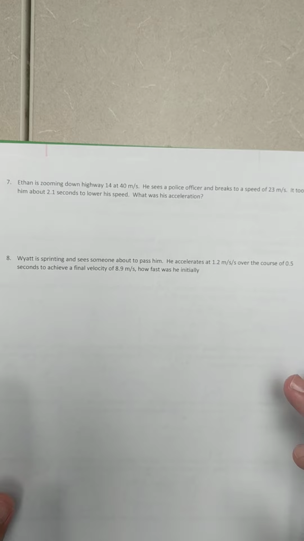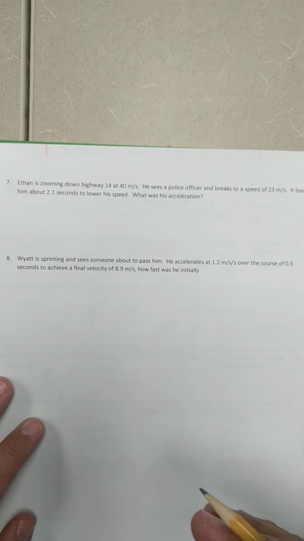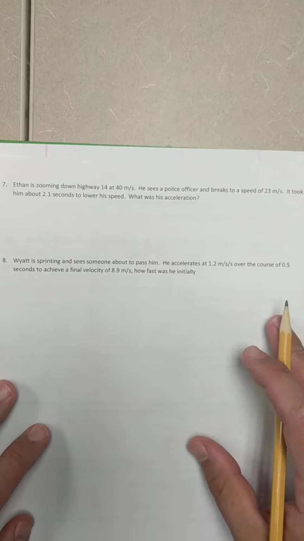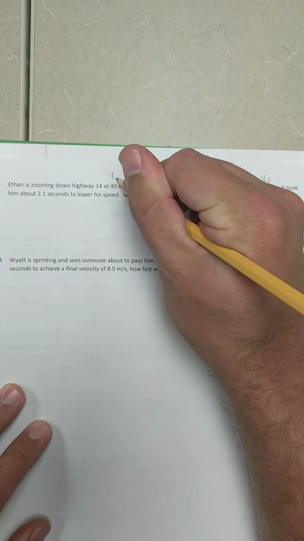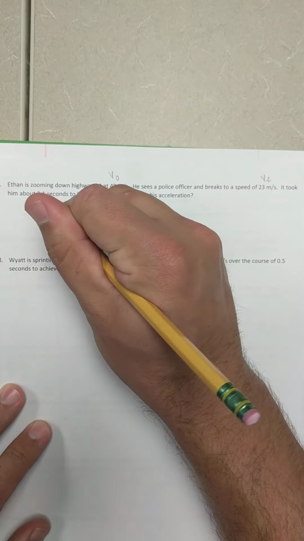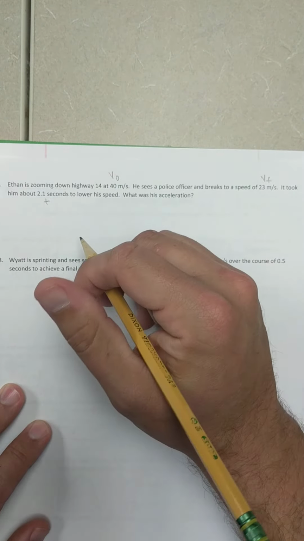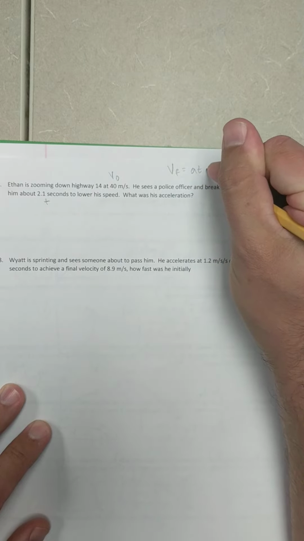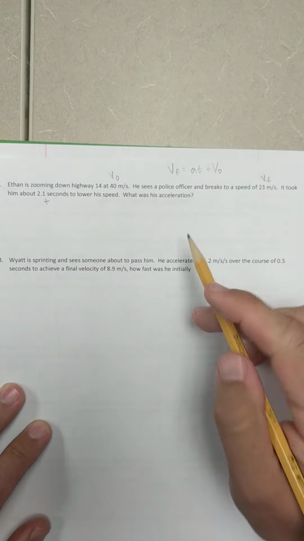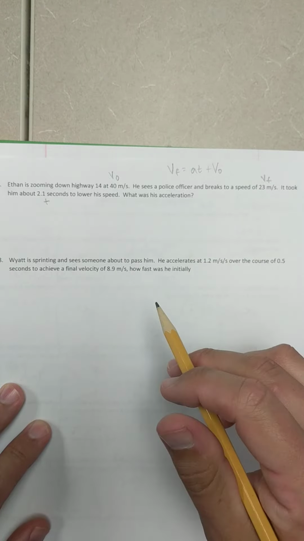Ethan is zooming down Highway 14 at 40 meters per second. Sees a police officer and brakes to a speed of 23. It took him about 2.1 seconds to lower his speed. What was that acceleration during that time? Okay, so once again, we have a final and initial velocity that are not 0. So he ends up going 23. Initially, he was going 40. And here's our time. So we've got to solve for a. Remember that formula again. v sub 0 means v at time equals 0.